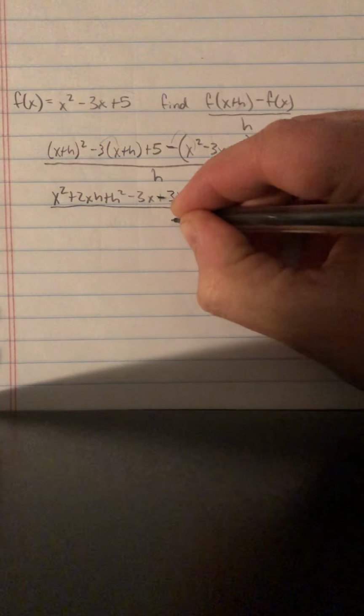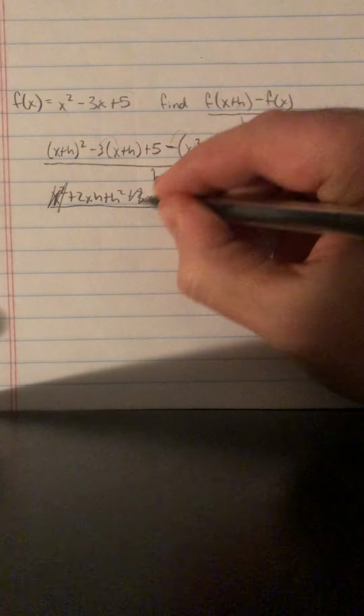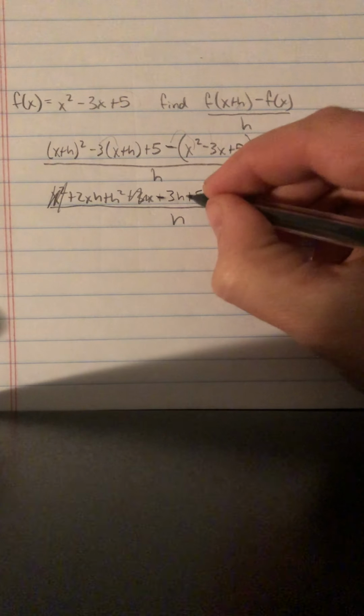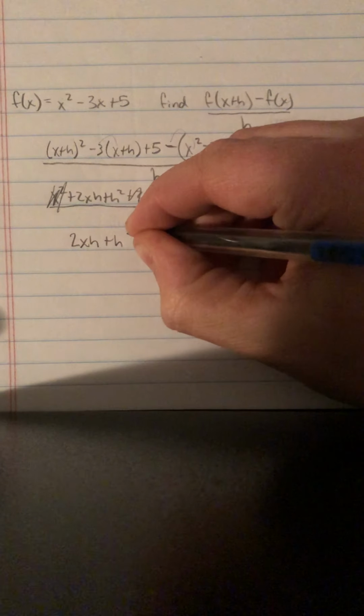And if you did everything correct, a ton of stuff should cancel. So like this x squared and this x squared cancel. And that's always going to happen on these definition of the derivatives. A ton of stuff cancels out. Let's see, 3x and 3x. Those are going to cancel. Plus 5 minus 5. Those are going to cancel. All right, so we have 2xh plus h squared minus 3h all over h.